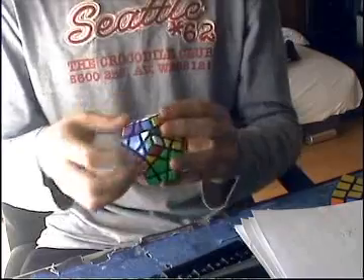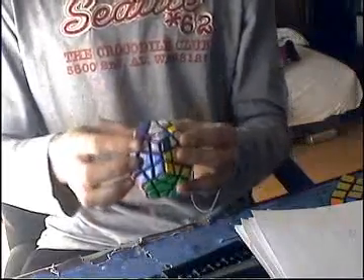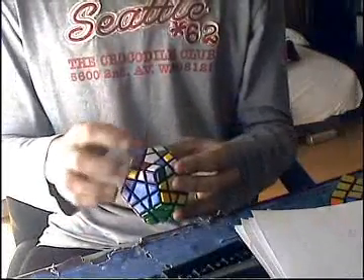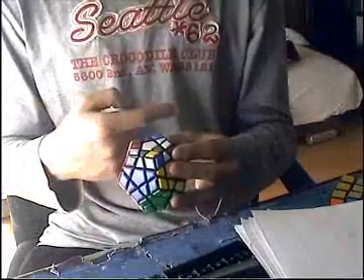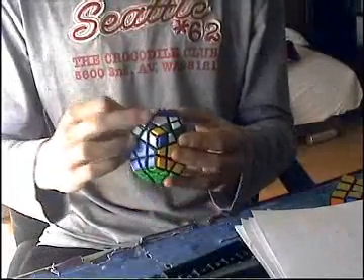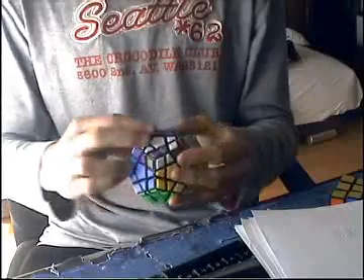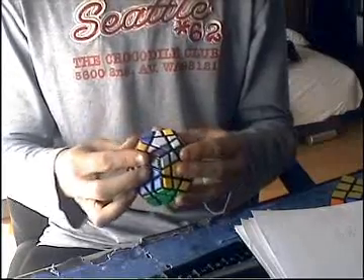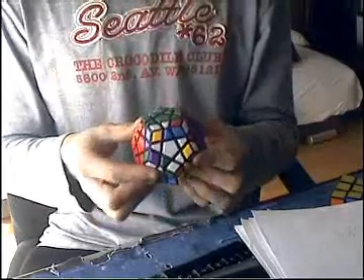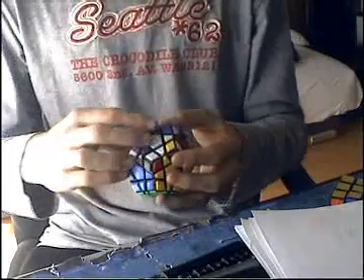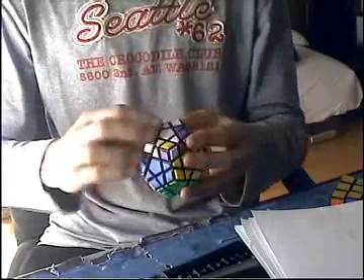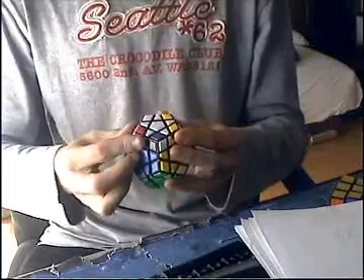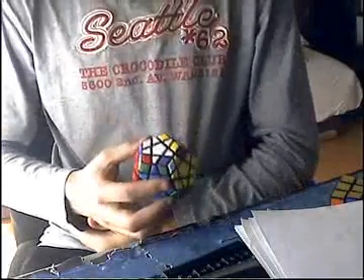If you don't want to learn this algorithm, you can hold it so that it's pointing to the left and do front, up, right, up inverted, right inverted, front inverted, and then do the case you've already learned: front, right, up, right inverted, up inverted, front inverted. That's it for the edge orientation.